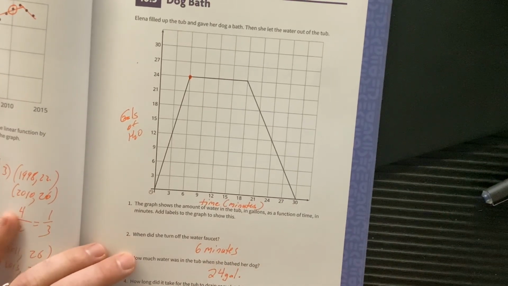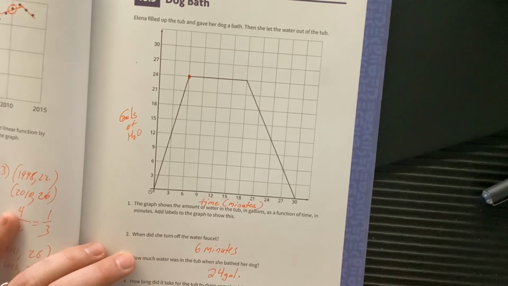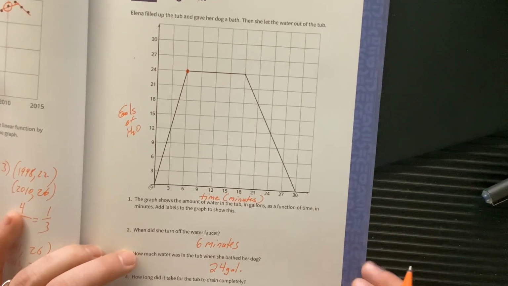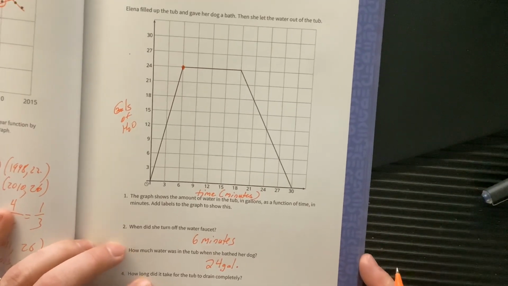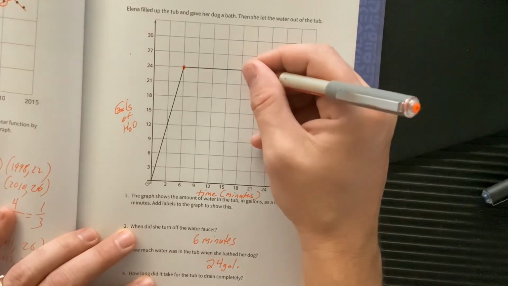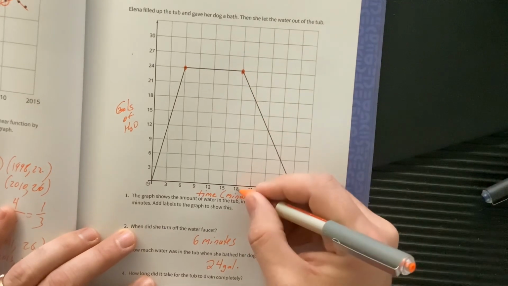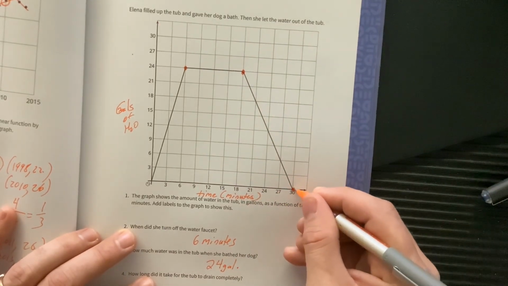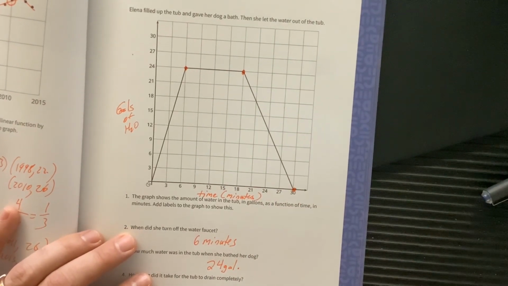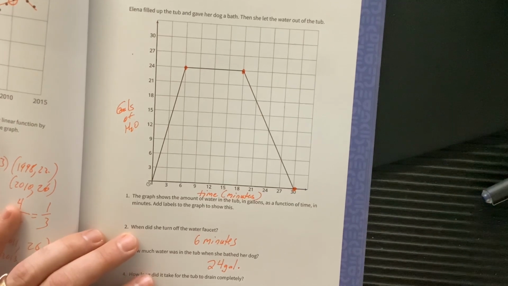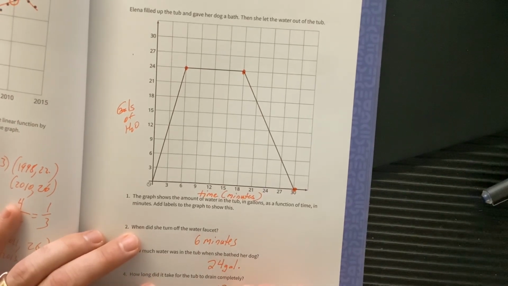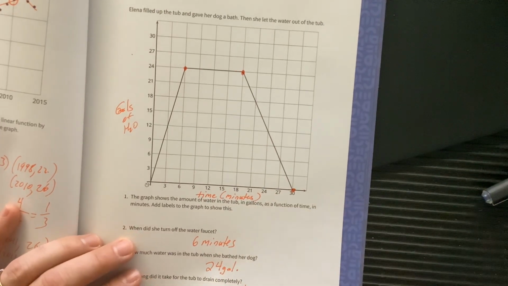How long did it take for the tub to drain? 9 minutes. Okay, so here it's full yet. Then it looks like I pulled the plug at minute 18 and it's empty at 30. 12 minutes. 30 minus 18, 12 looks good.